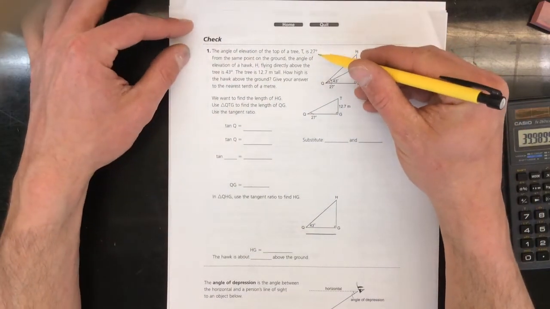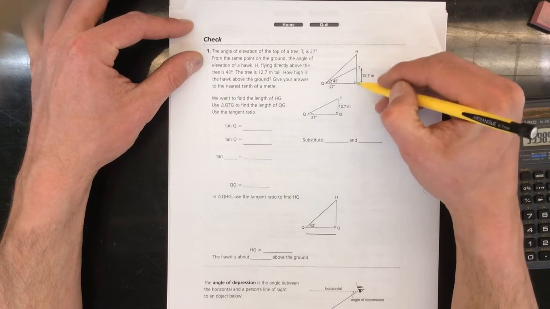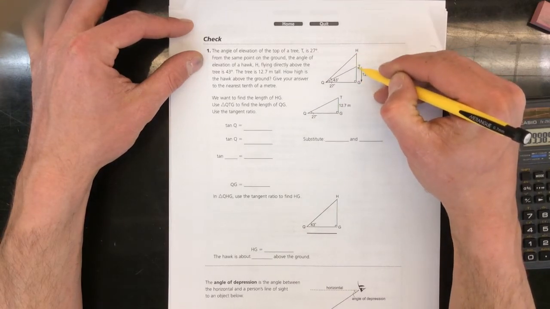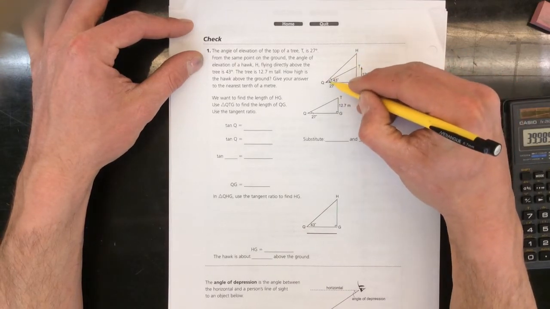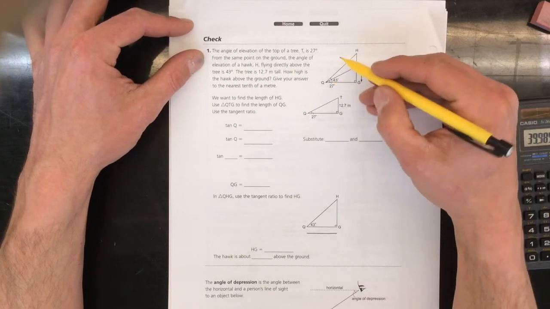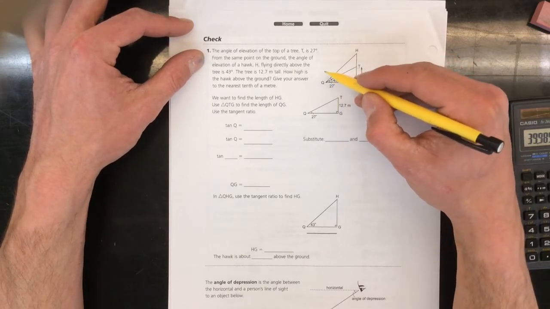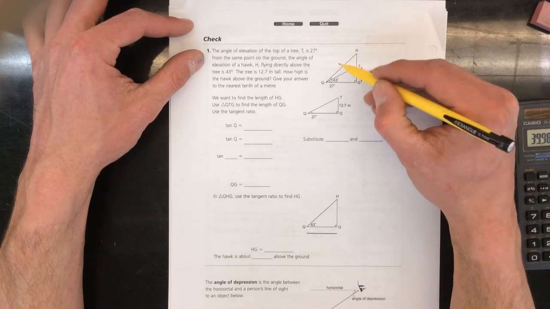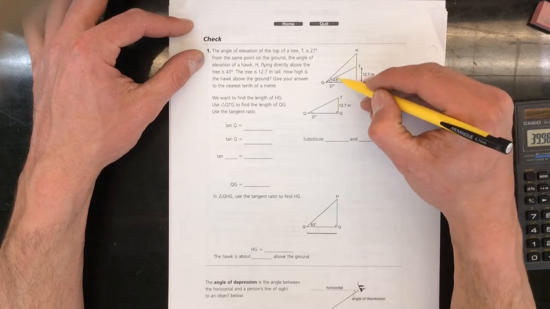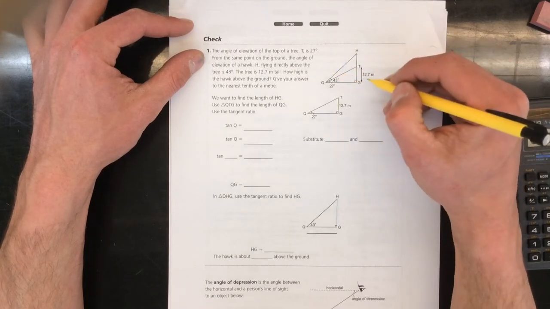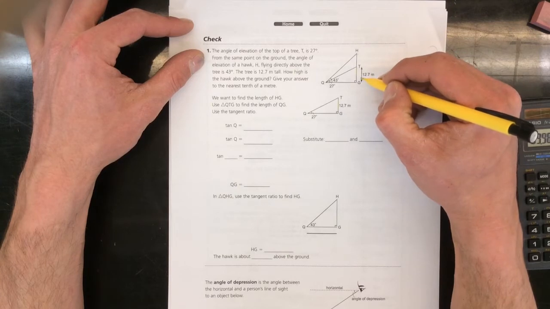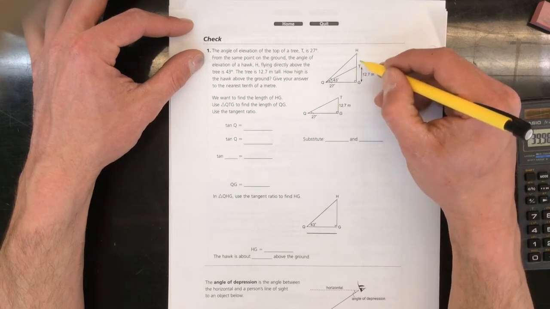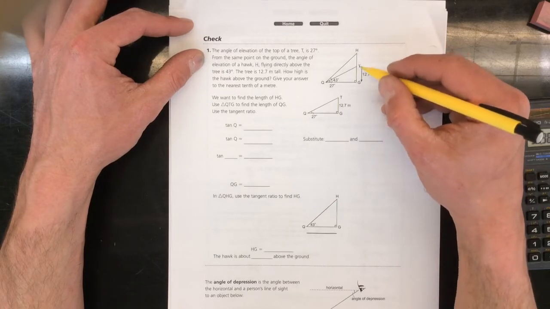The angle of elevation of the top of the tree T is 27 degrees. So that's the smaller angle here. From the same point on the ground, the angle of elevation of a hawk, H, flying directly above the tree is 43 degrees. That's the bigger angle. The tree is 12.7 meters tall. How high is the hawk above the ground? Give your answer to the nearest tenth of a meter.